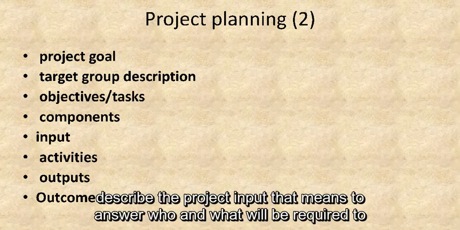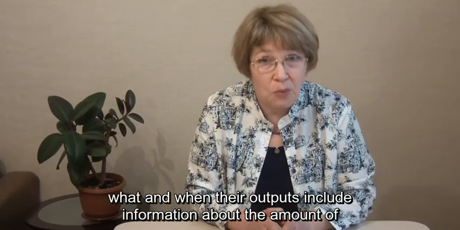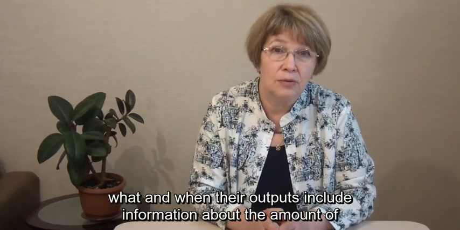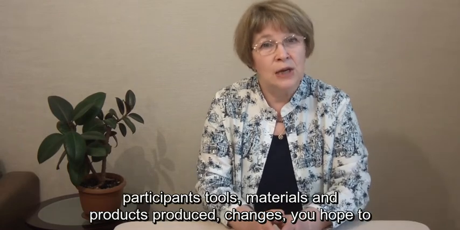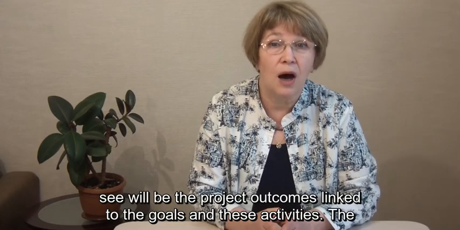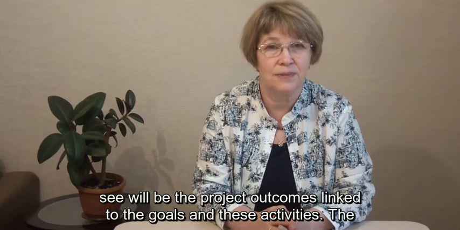Then we have to describe the project input, that means to answer who and what will be required to operate the project. We have to describe our activities, who will do what and when. The outputs include information about the amount of participants, tools, materials, and products produced. Changes you hope to see will be the project outcomes linked to the goals and these activities.